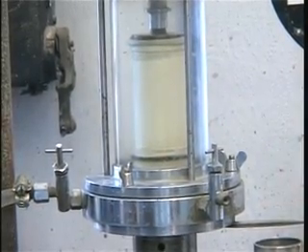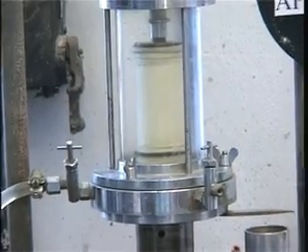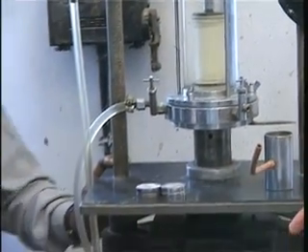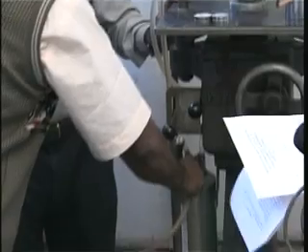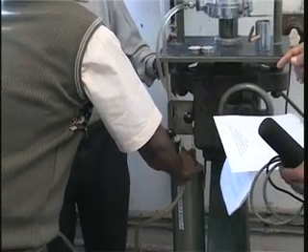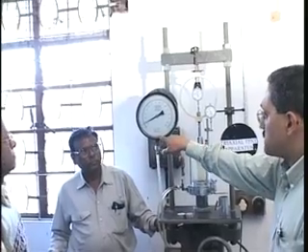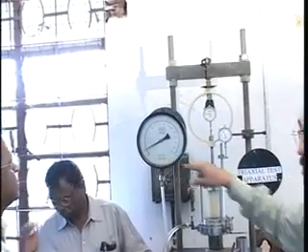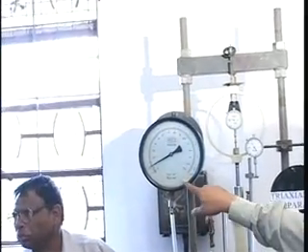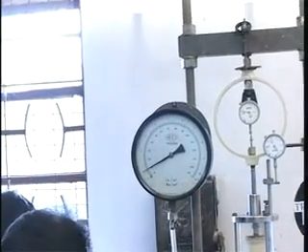Okay, so you see now that we are going to connect the compressed air to the triaxial cell, and we have applied here a load of about 10 pounds per square inch, which you can see from the pressure gauge.